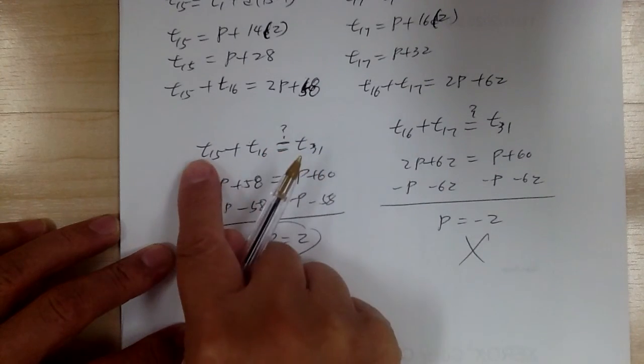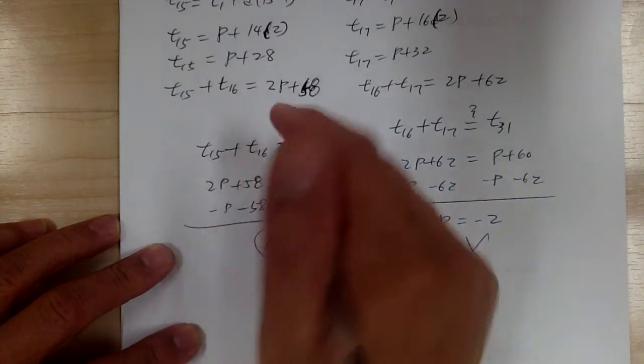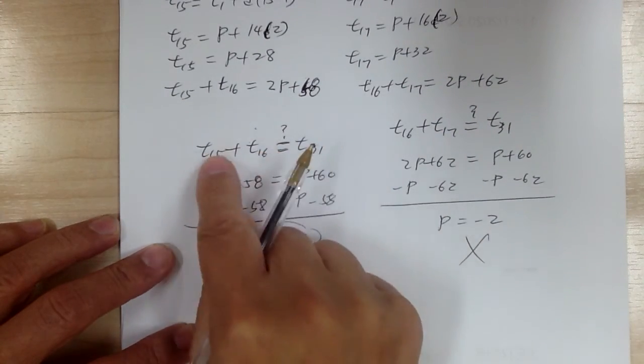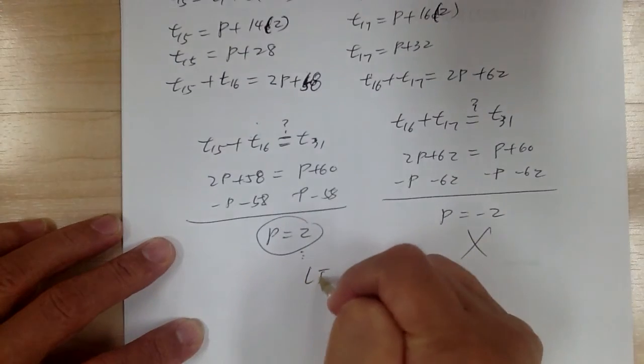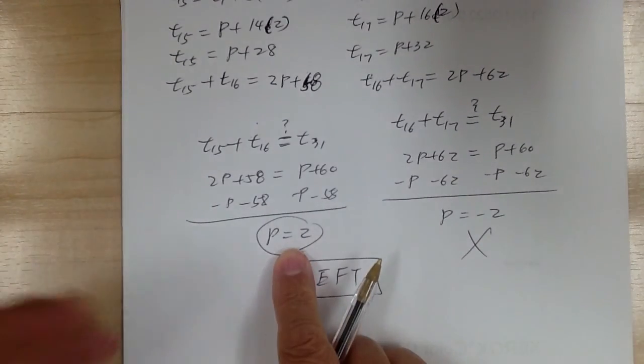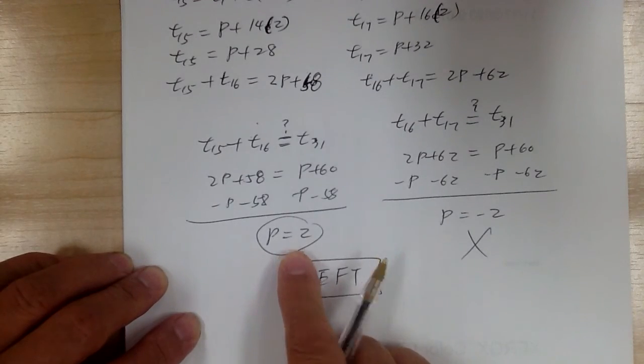That means the book would be to the left of the middle book. Again, here's your middle book. So the book that you buy together with that would be the one to the left. So the answer would be left. And again, P is equal to 2. That means the first book is worth $2.